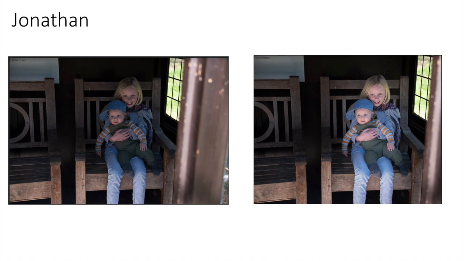I don't know if it's destroyed it. Sorry, Jonathan, go ahead. No, I haven't said anything. The second one is cropped in. Maybe I didn't sharpen it. It looks a little bit fuzzy compared to the first. It's not cropped that much compared to the first, so I don't know why I couldn't see them in focus.